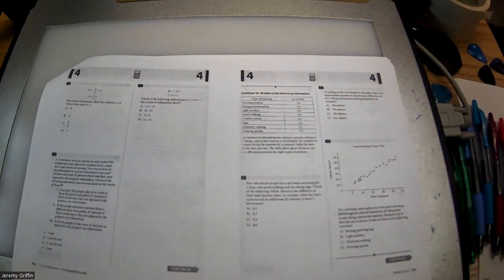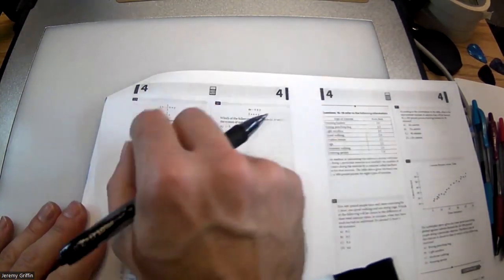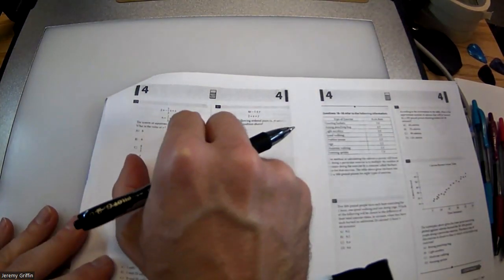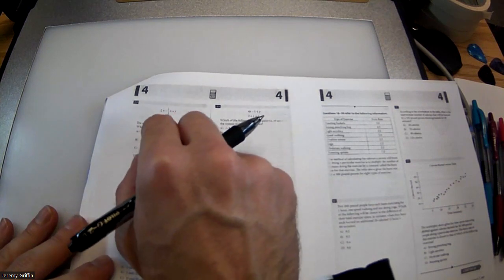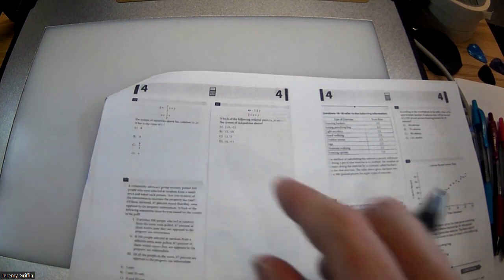Everybody doing all right? Number 13. Let's look at this system of equations. The system of equations has solution x, y. What is the value of y? Gotta write this down.